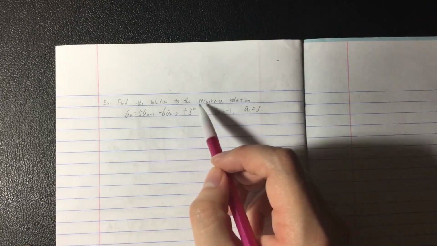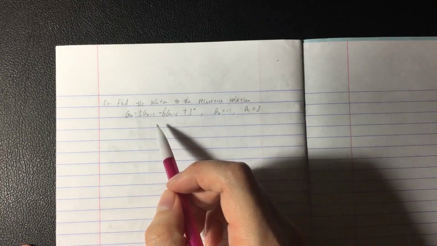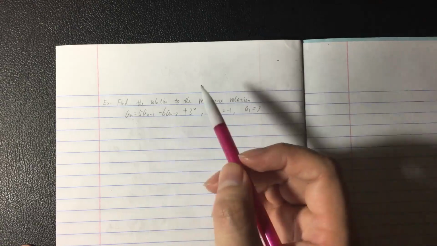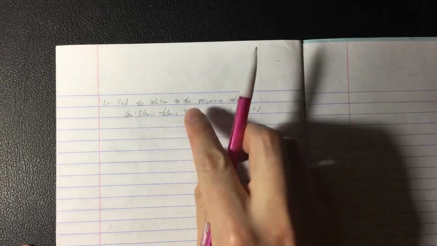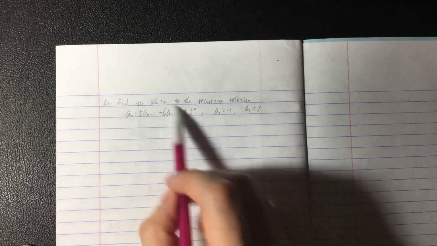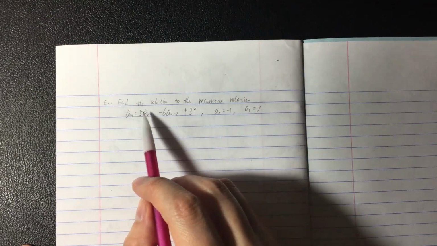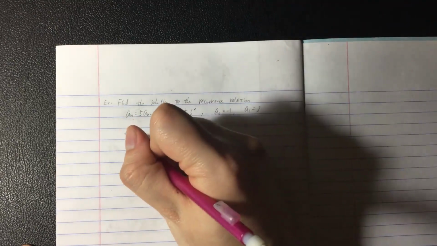This is a non-homogeneous recurrence relation. In order to find a solution, we first need to find the homogeneous solution. If I remove the non-recursive part, the associated homogeneous recurrence relation is the same as the previous problem.